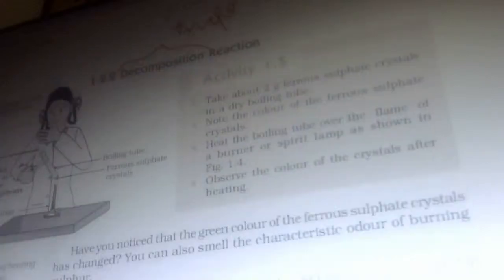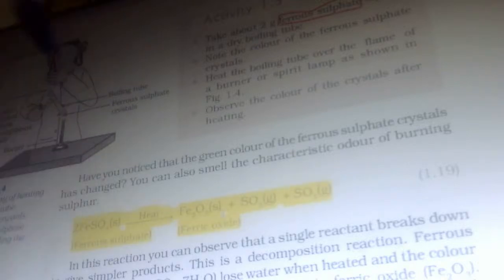So now which one is this? Is it FeSO4? Ferrous sulfate. This is a good equation. FeSO4 in the presence of heat gives Fe2O3. I always get confused between ferric oxide, ferrous sulfate, ferric, and there's one more.